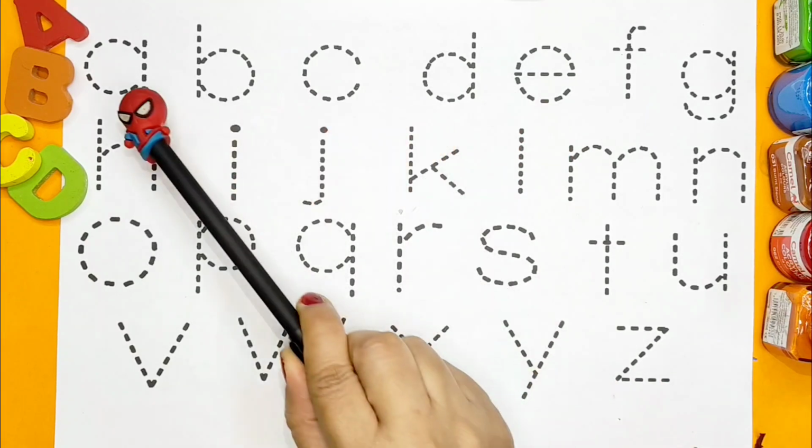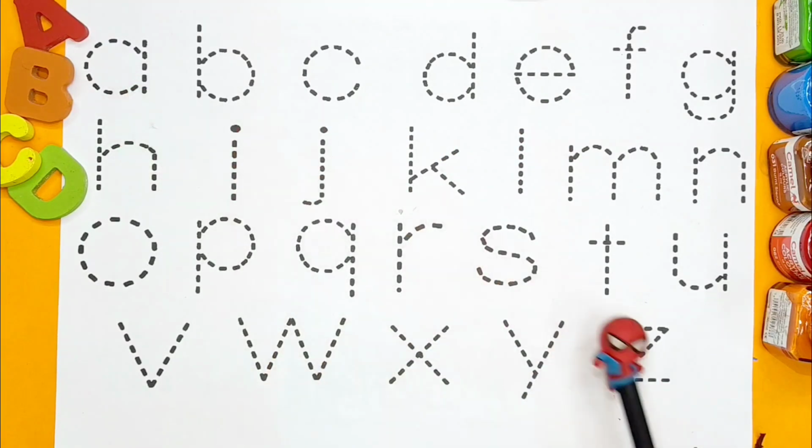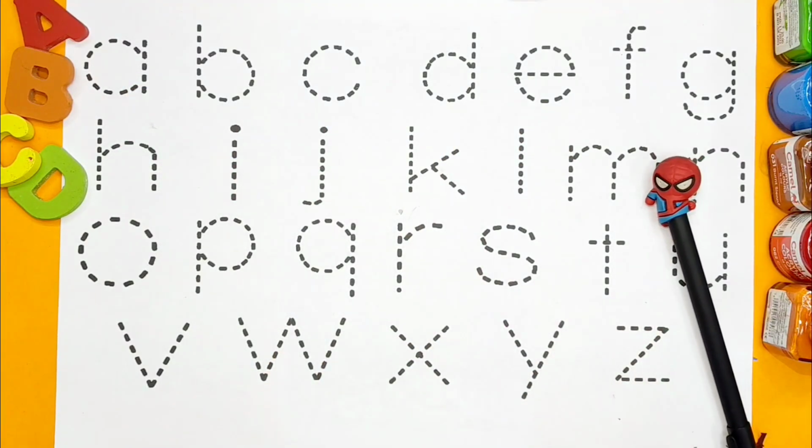Hello everyone, today we are learning small letter alphabet A to Z with color names.